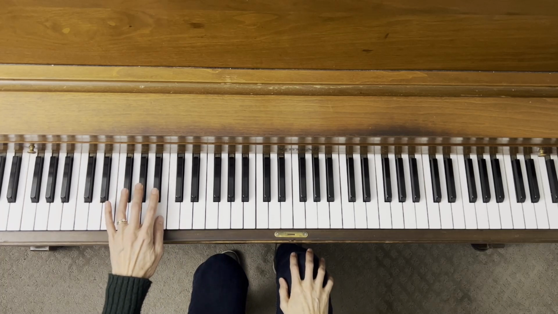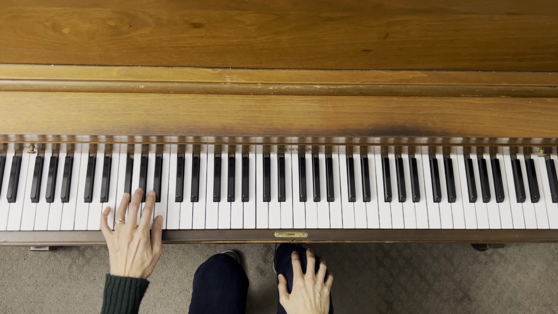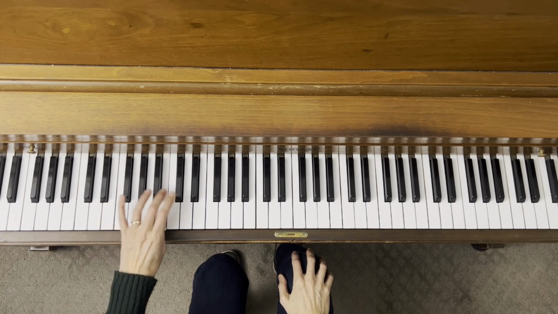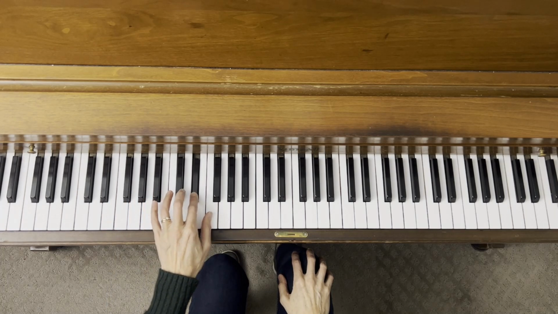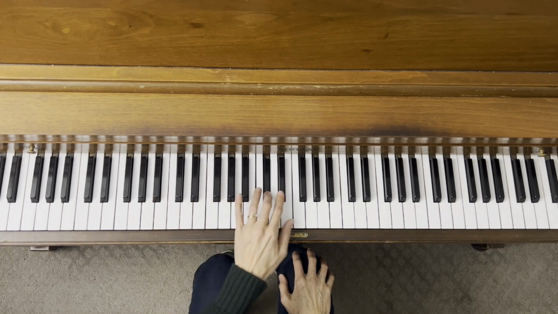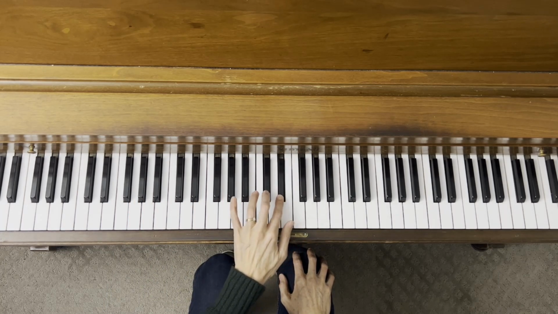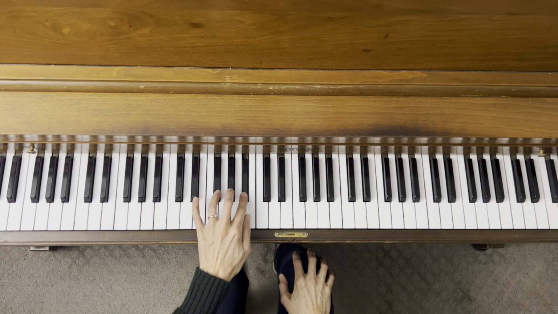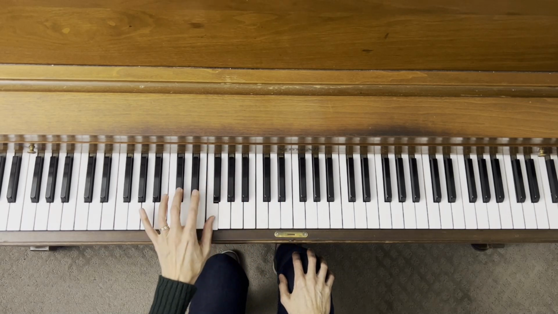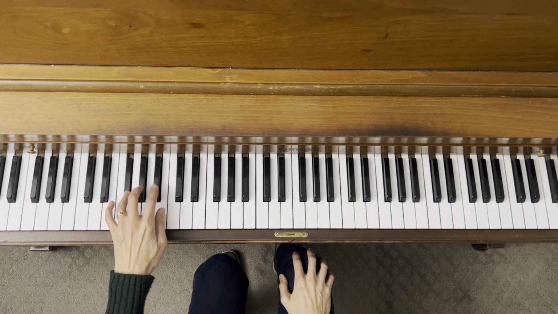Now your left hand, this is similar to the B major scale. So starting with 4 on your tonic, cross 3, cross 4, cross 3, and 2. Cross under. Very good.